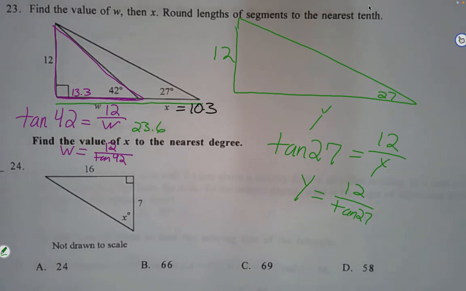Okay, I can probably do a couple more. Are y'all writing that? So x equals 10.3. So yeah, you had to find w and then you had to find x. Do y'all know which one y'all want next?